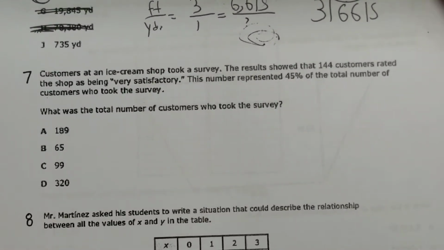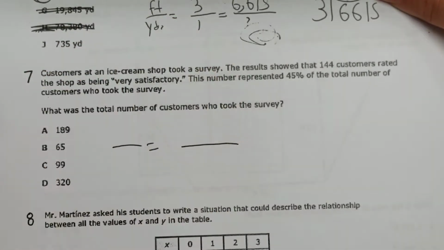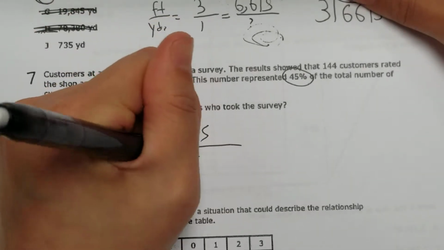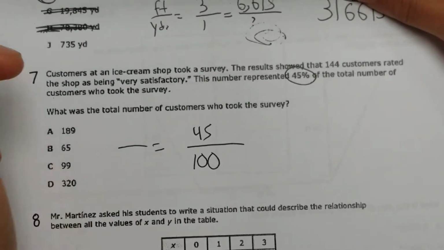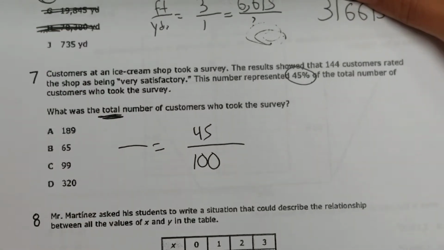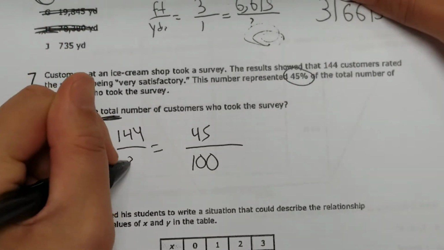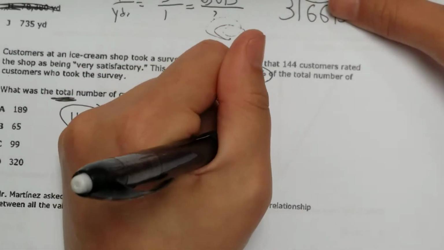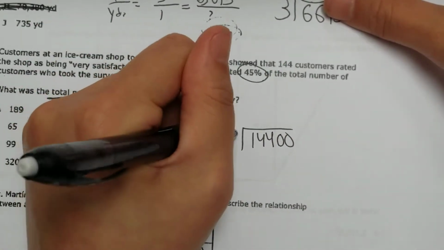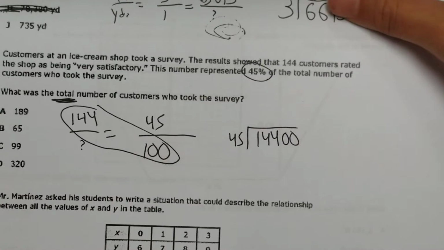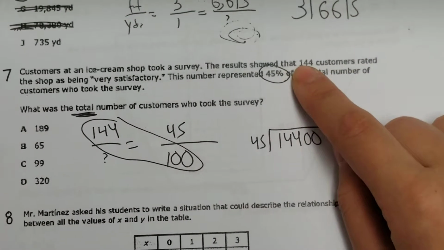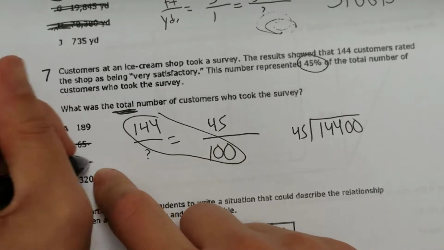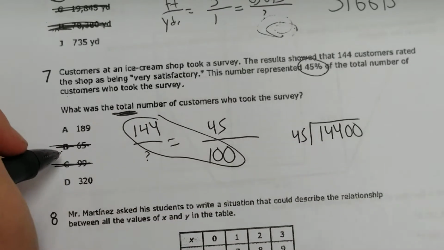Now we have customers at an ice cream shop who took a survey. Look, it's a percent. Maybe we should make a percent proportion. So we know the percent is over 100, and we're looking for the total. So we have 144 over the total is equal to 45 over 100. If we cross multiply and divide, we have 144 times 100 divided by 45. Really quick, I know that this is only the part, so there's no way that our part is going to be bigger than our whole. That's why B and C are wrong.